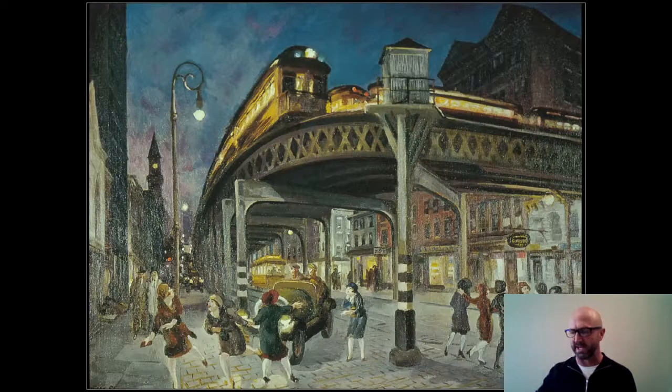Or my favorite work by John Sloan, For What It's Worth. This is 6th Avenue elevated at 3rd Street from 1928. So the roaring 20s now here. And I just want to call your attention to a couple of things. So you've got the elevated train.